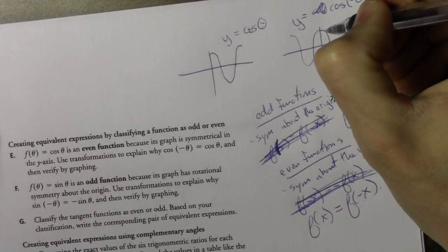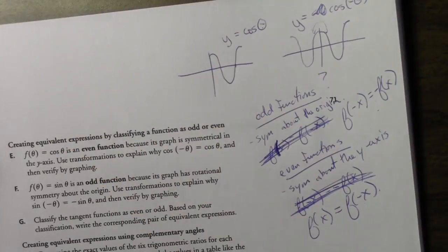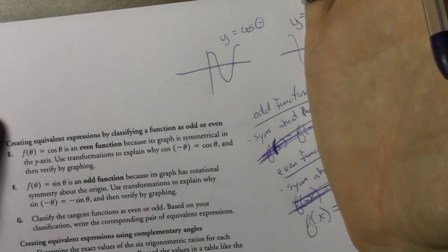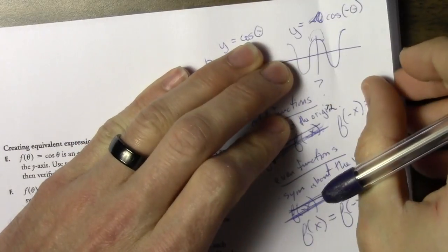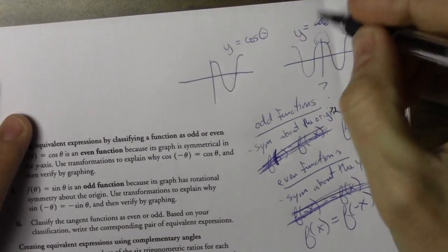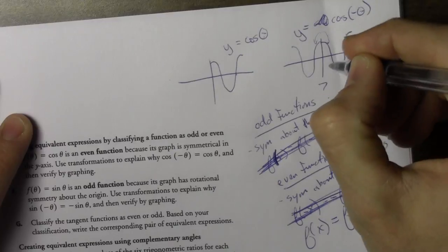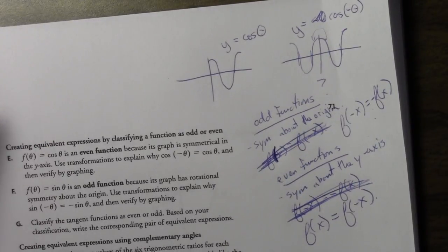You guys understand that? So these values that were positive now become negative, and it's actually the same graph. If I were to take this graph and fold it across the y-axis, I would get the same graph on the other side. So these values here and here would become here and here. Okay, any questions about that?